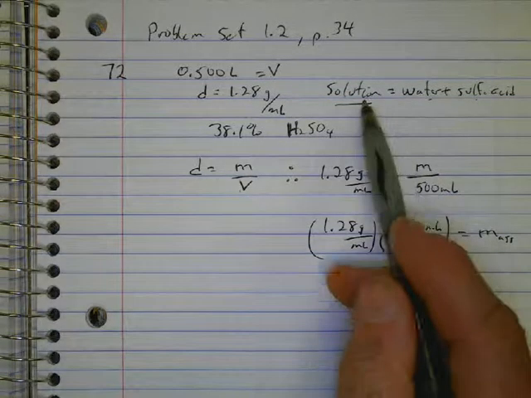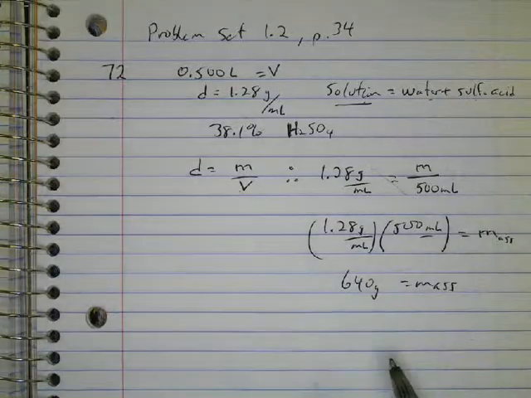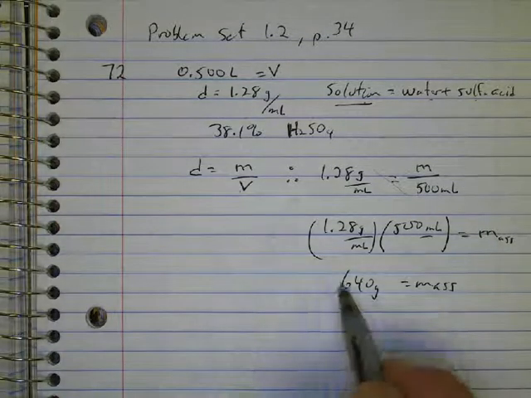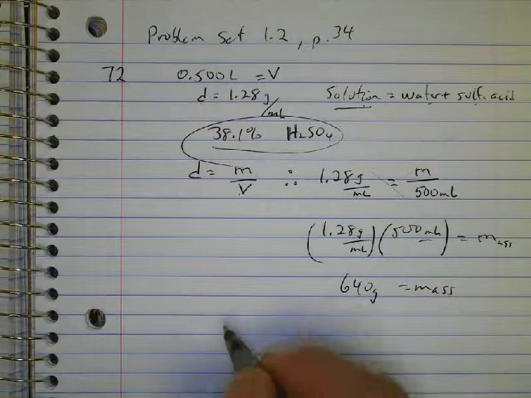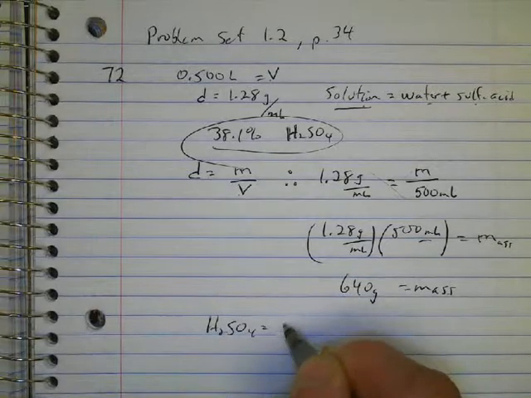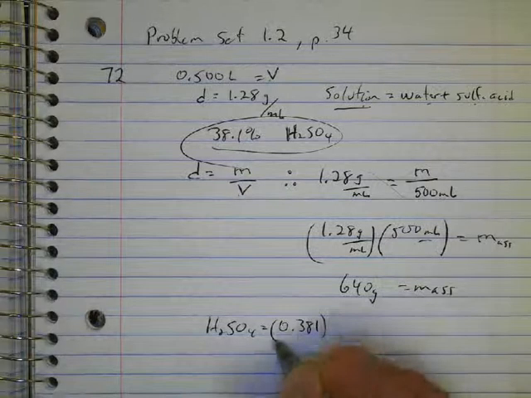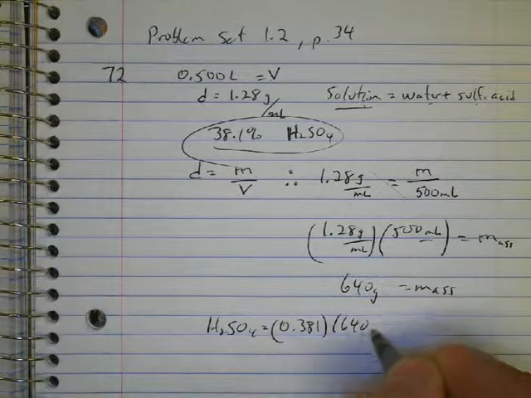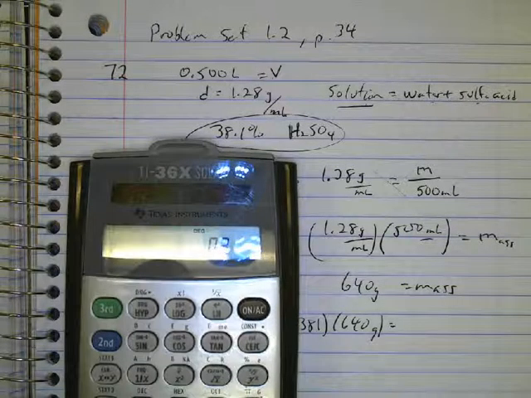The question asked how much sulfuric acid was in there. So what other piece of information do we need to use to solve this problem? We need this information. It's 38% sulfuric acid. It weighs 640 grams. How much of that is sulfuric acid? That's a simple problem then. The H2SO4 is equal to 38%, or 0.38, times 640 grams. And that is the answer we're looking for. So 640 times 0.38, 244.